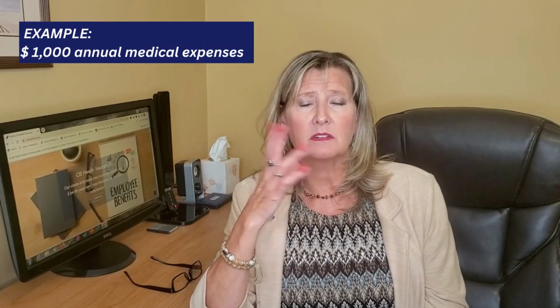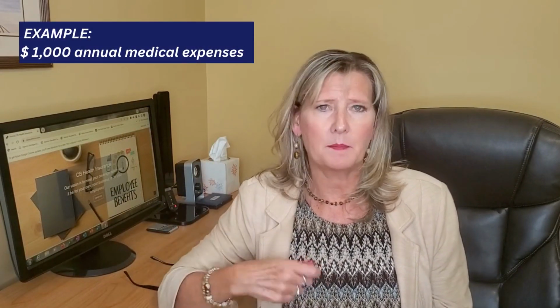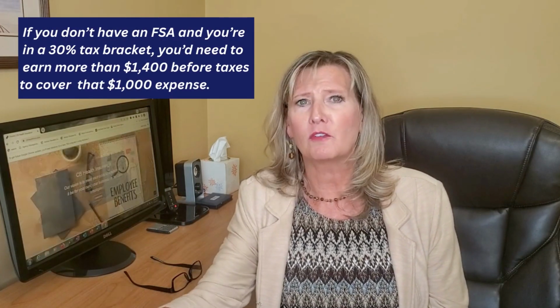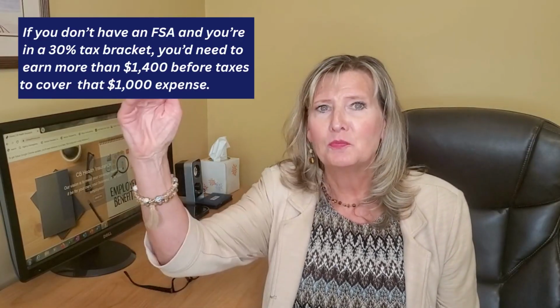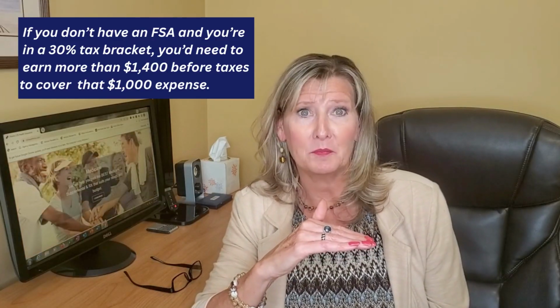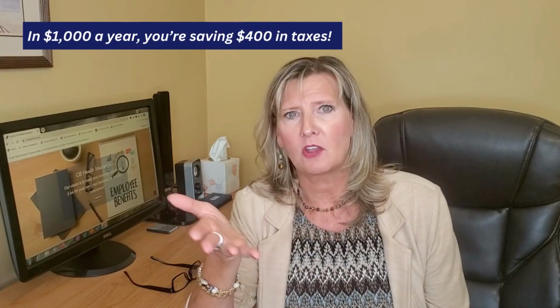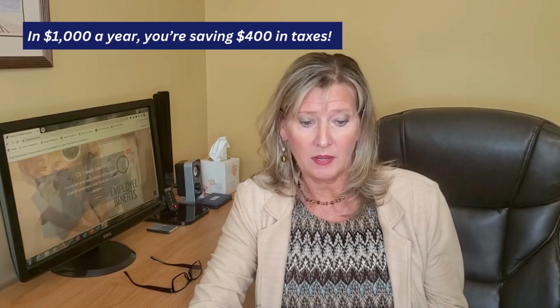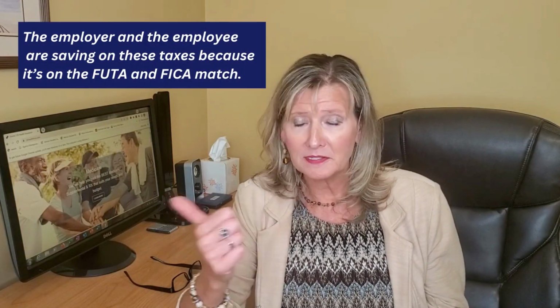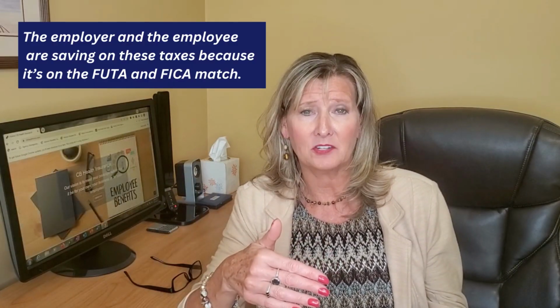So for example, let's say that somebody has $1,000 of annual medical expenses that they pay out of their own pocket. If you didn't have an FSA where you can allocate pre-tax and you had to pay these expenses after tax, and let's just assume you're in a 30% tax bracket, you have to earn over $1,400 to make $1,000 after tax at a 30% tax bracket. So think about this, just $1,000 a year, you're saving over $400 in taxes. And oh, by the way, who is saving on the taxes? The employer is saving as well as the employees because it's on the match, the FUTA-FICA match.